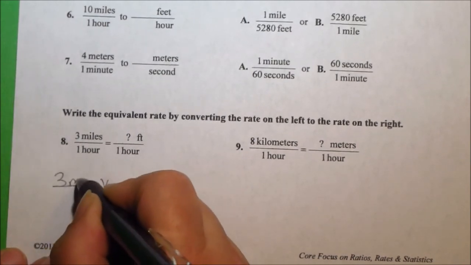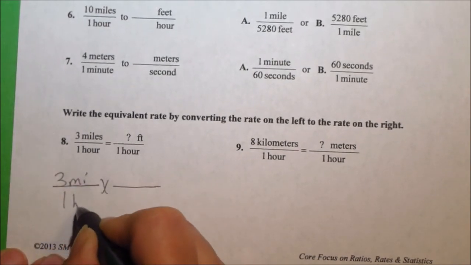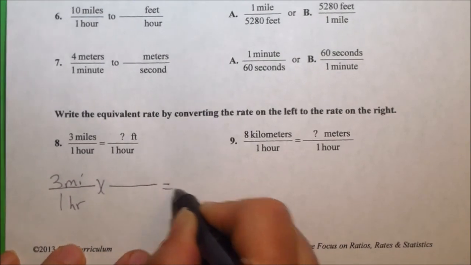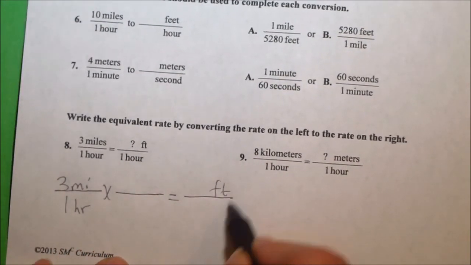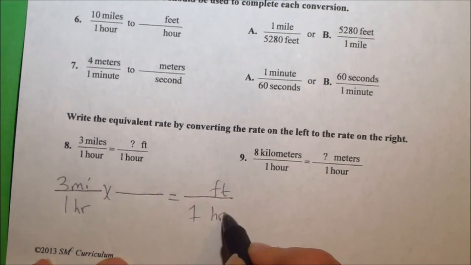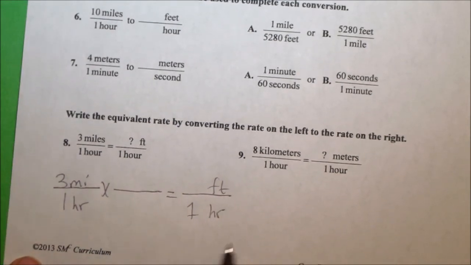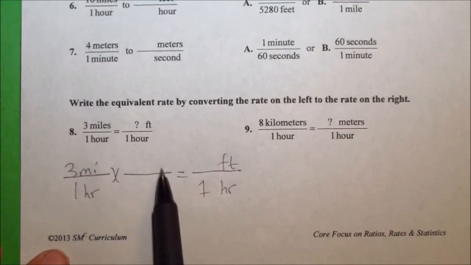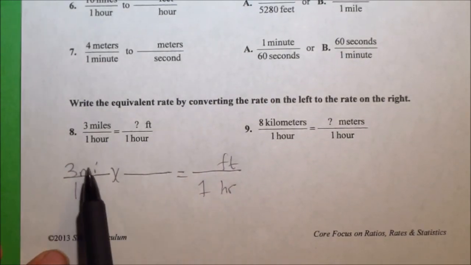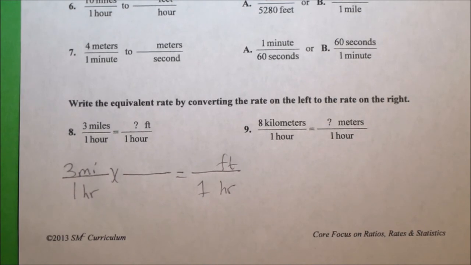I'd say 3 miles to 1 hour times something equals, okay, and they're telling you feet to 1 hour. I would do it like this. That's how it is in your notes, and that's going to make it easier for you to figure out what is my multiplier that's going to help me cancel the units I don't want in my final answer. Okay, set both those up like that.